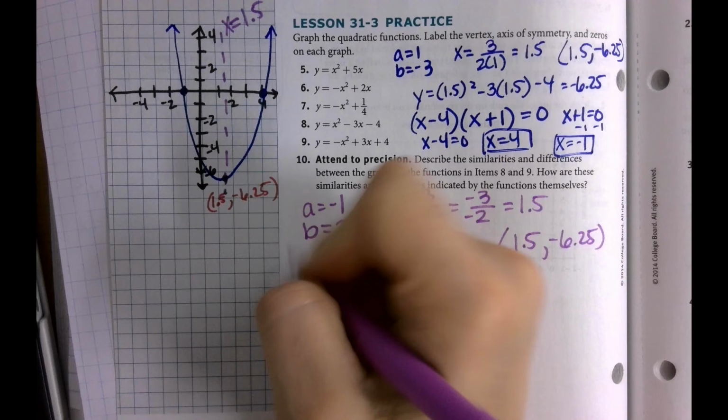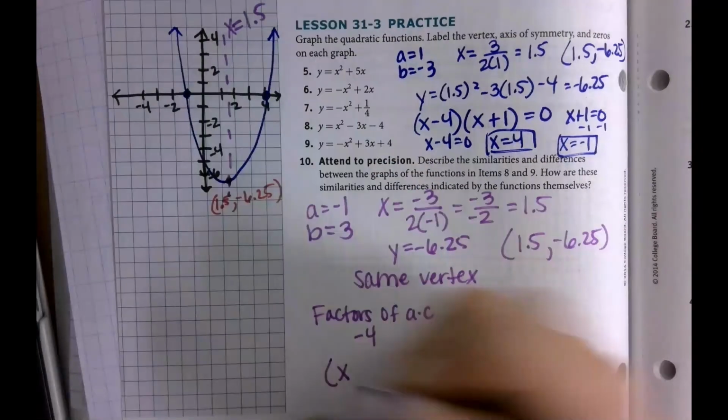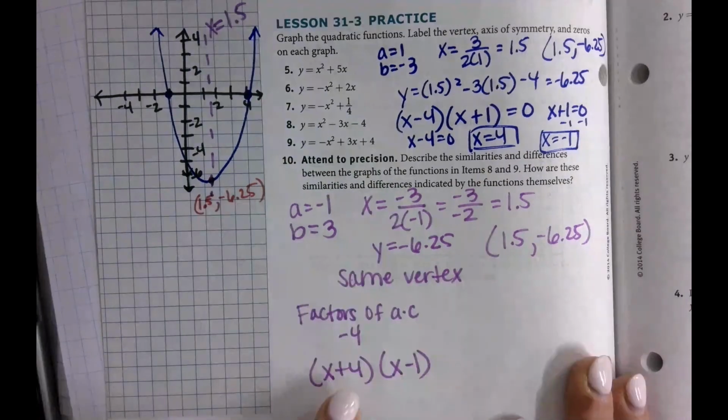Factors of a times c, so it's still -4 because -1 times 4 is -4, but then they have to add to 3. x plus 4 times x minus 1. Where up here it was x minus 4 times x plus 1, because 4 plus -1 is 3.